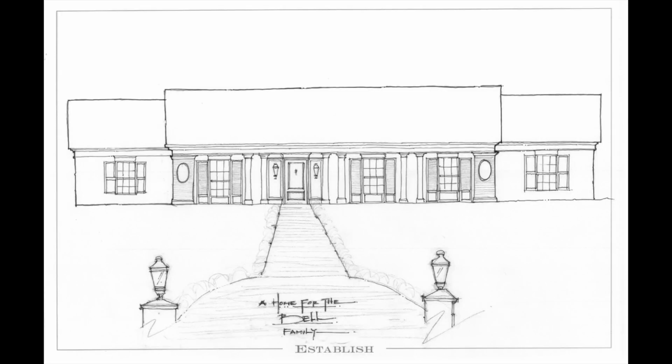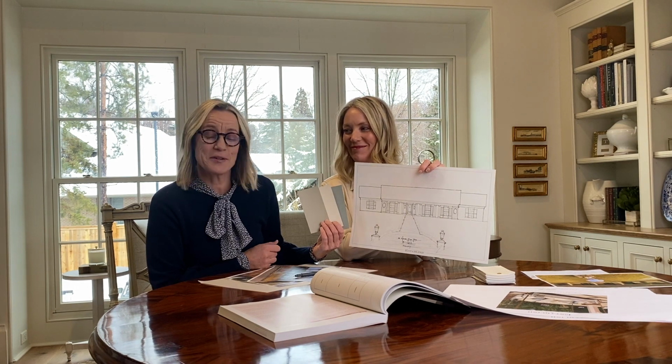There's a new fun front elevation of your home that the Established team has worked on for you.